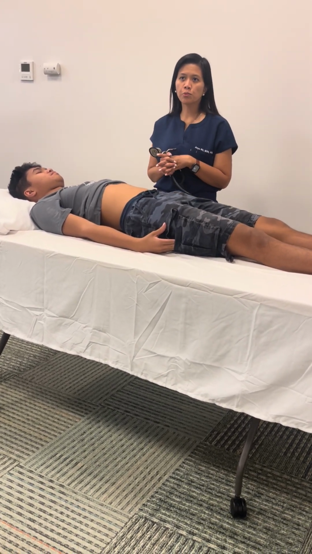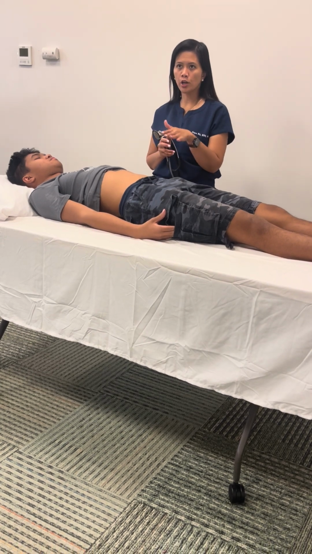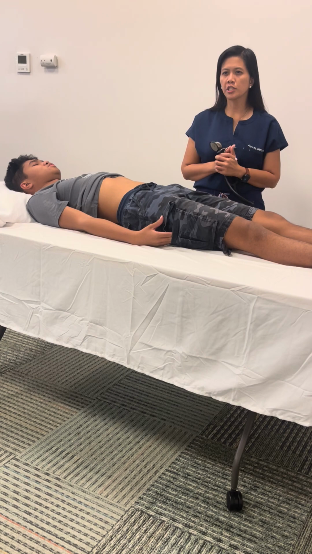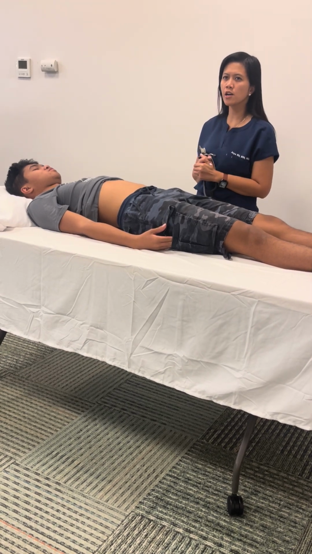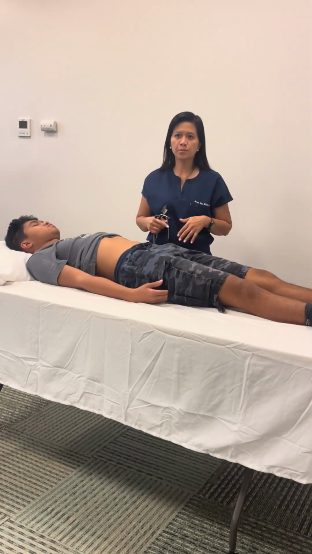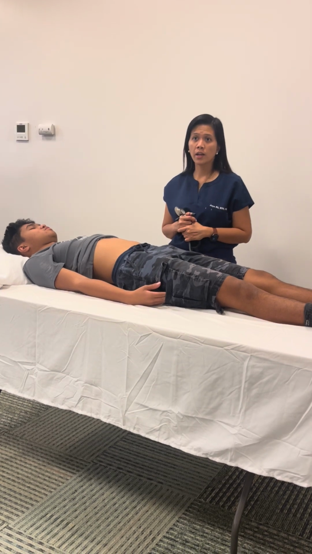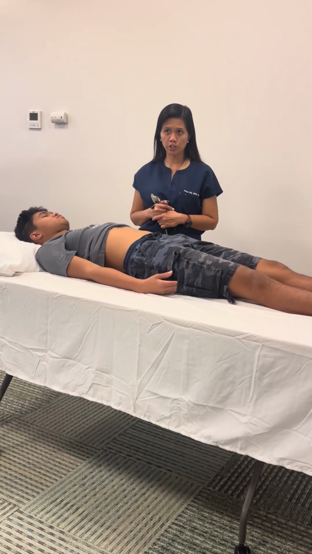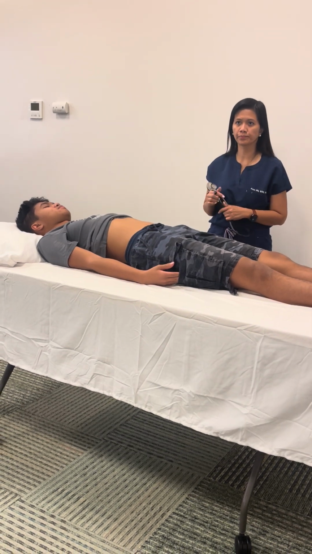So lightly you percuss on the four quadrants of the patient's belly, listening for tympanic sounds, which is the sound of a drum, because the patient's belly has a lot of air and there shouldn't be any fluid or any structures that cause it to be dull.